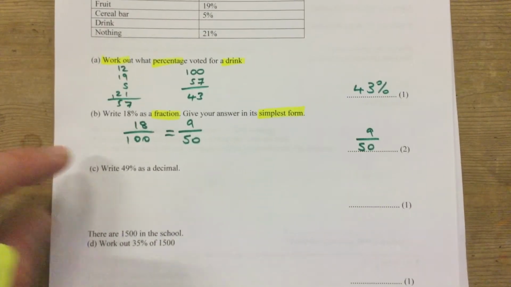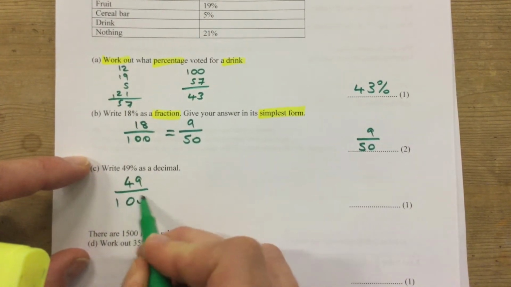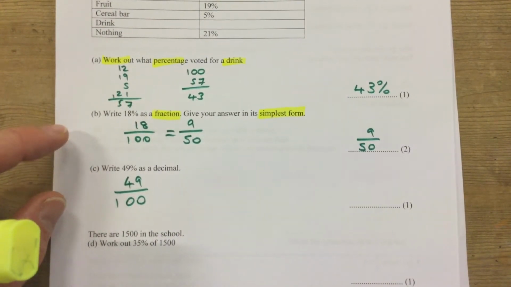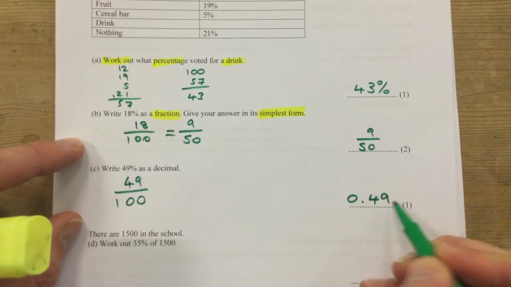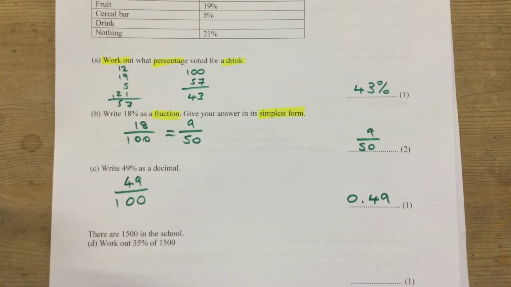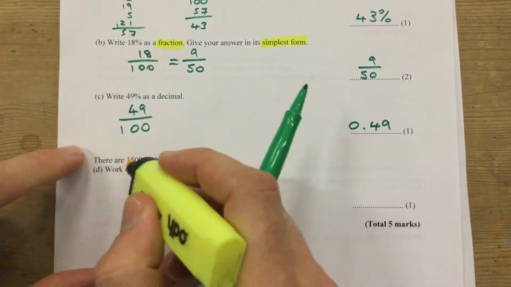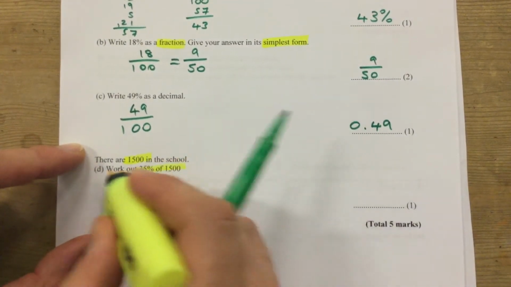Right, 49% as a decimal. Again, we said if you want to write it as a fraction, if that helps you, because that 49 over 100 means 49 divided by 100, which means move 49 2 columns to the right, 0.49, 1 mark. And finally, there's 1,500 people in the school, work out 35%.